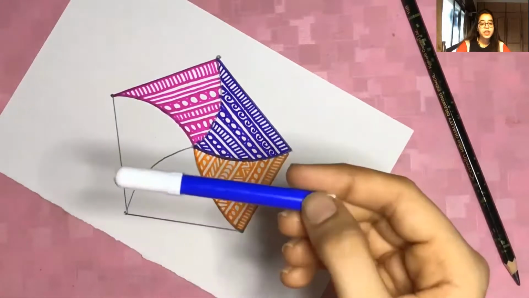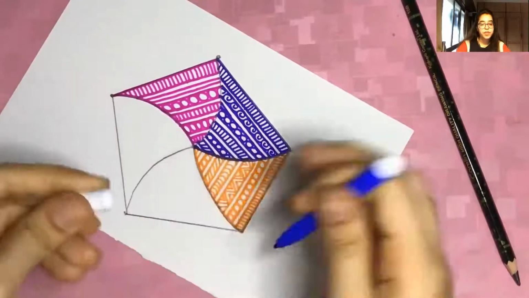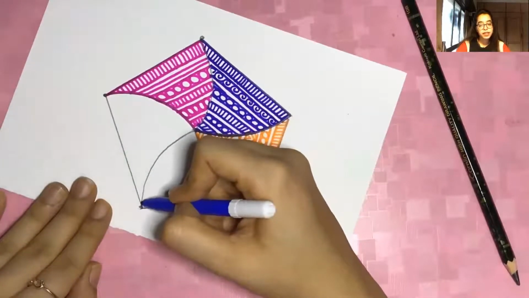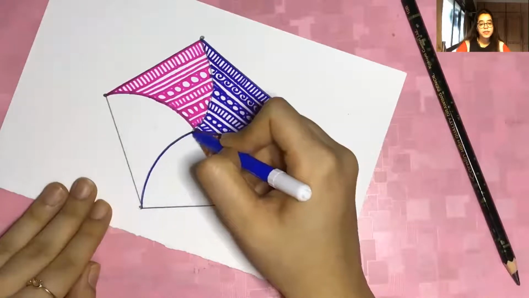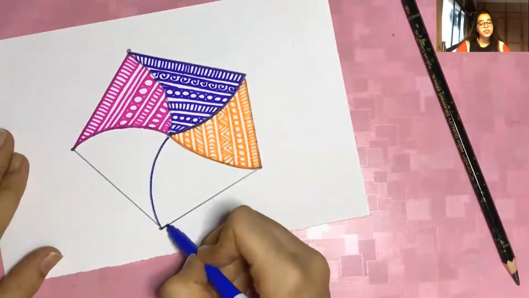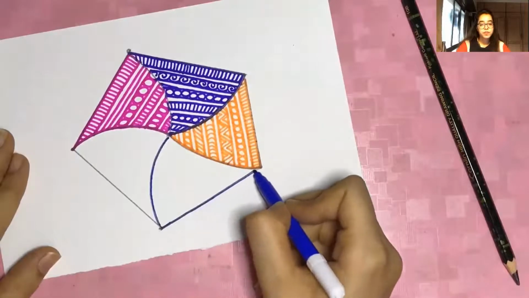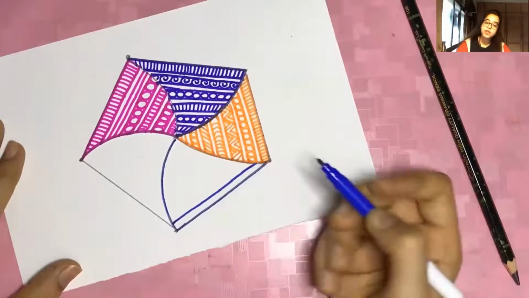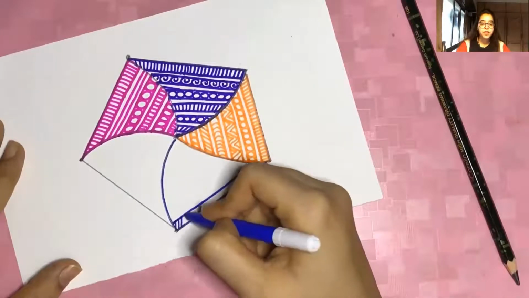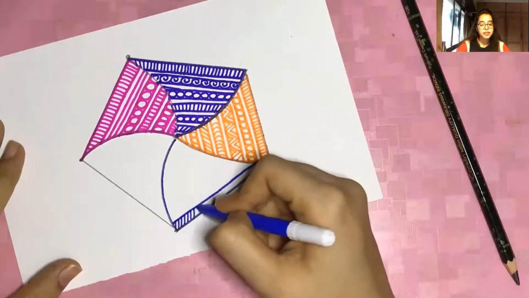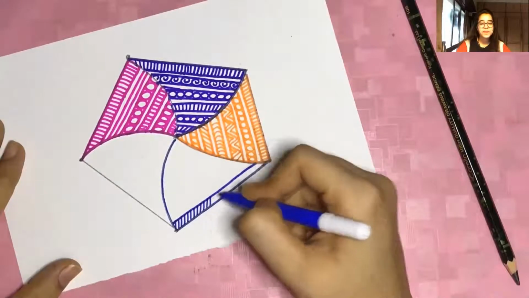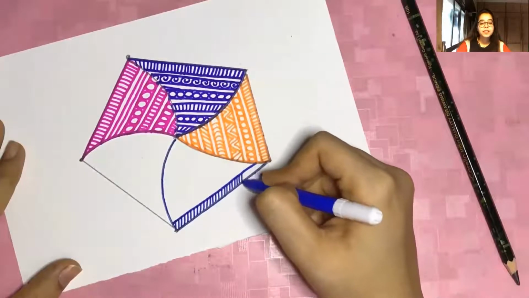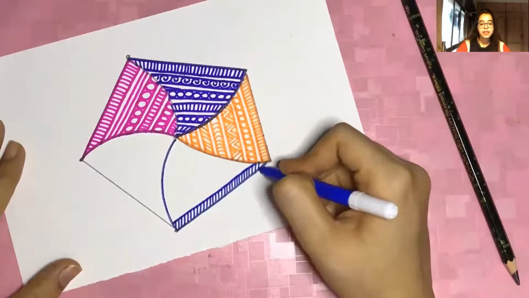So I'm making use of a dark blue color now. So the process remains the same. We first give an outline to the curved section, and then to the outer edge of the pentagon, we draw a line which is parallel to the edge of the pentagon, and we fill it with patterns. So this time I'm drawing diagonal lines as patterns, simple diagonal lines.